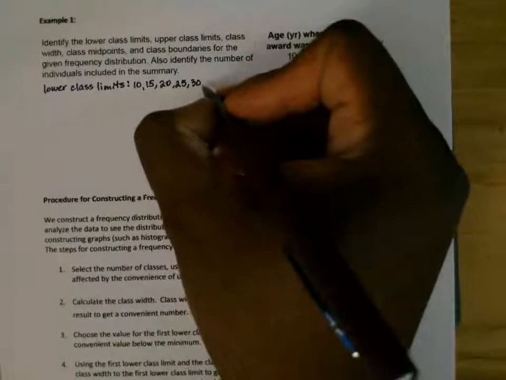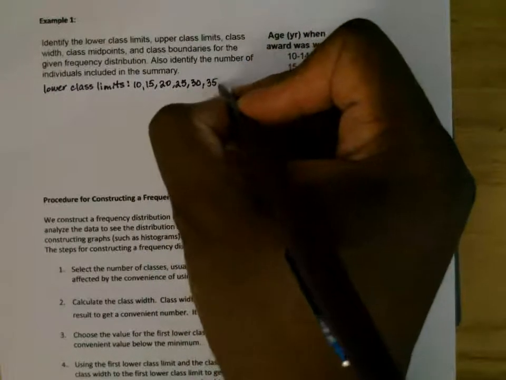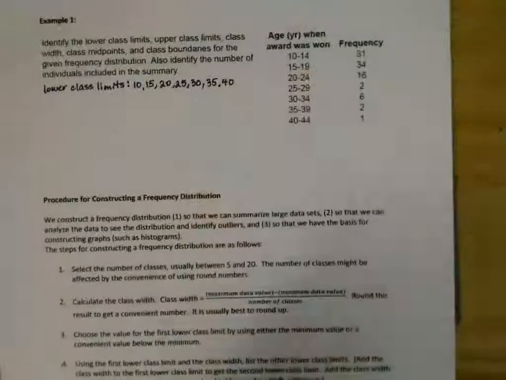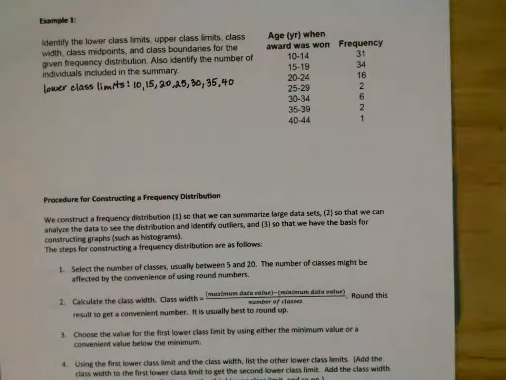That's going to be, in this case, 10, and then 15, and then 20, 25, 30, then 35, and then 40. Those are your lower class limits.